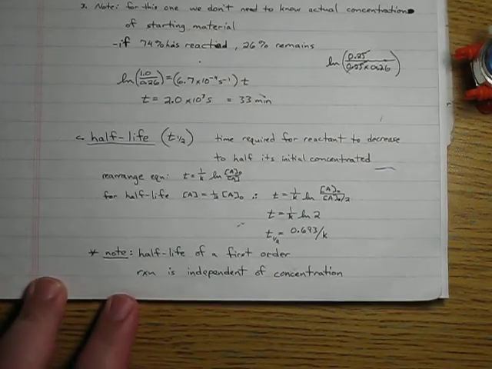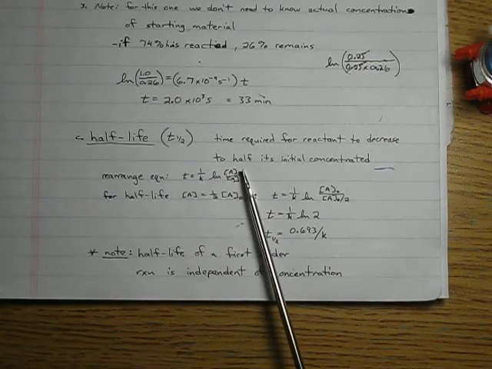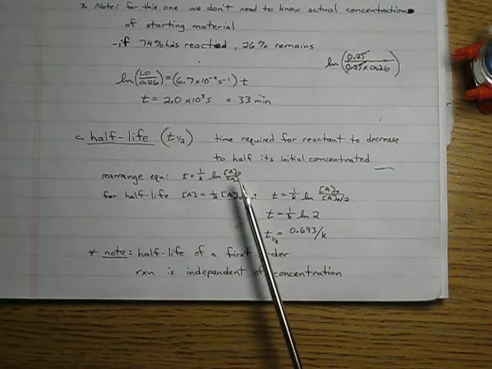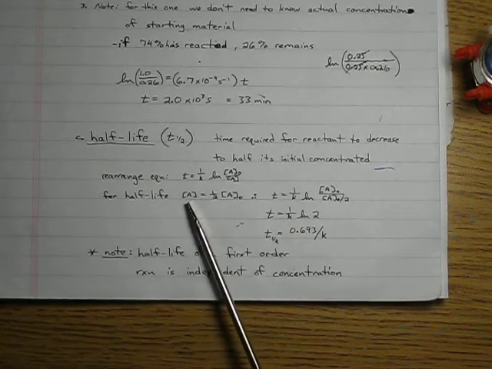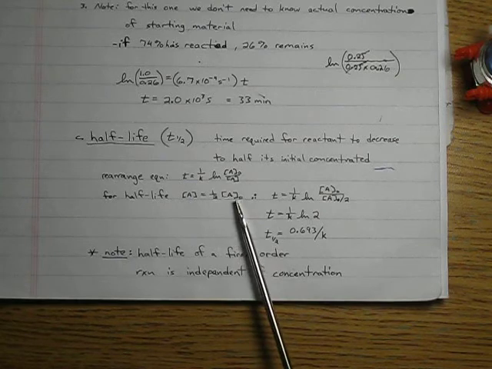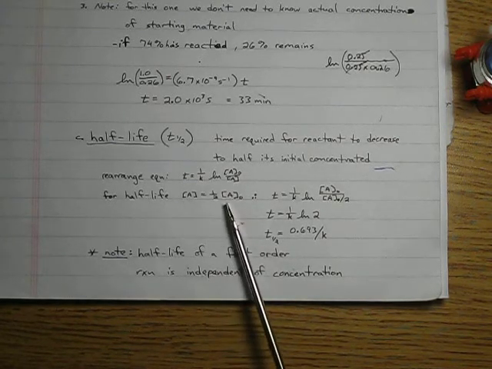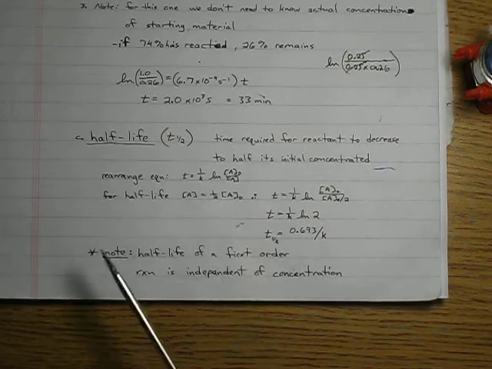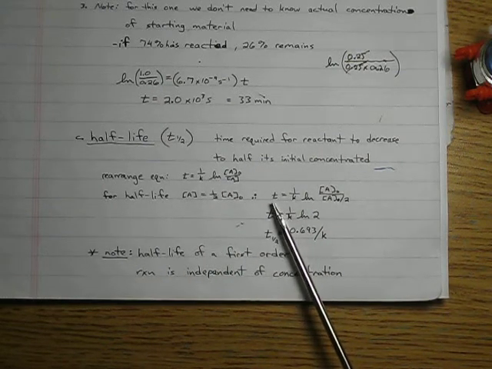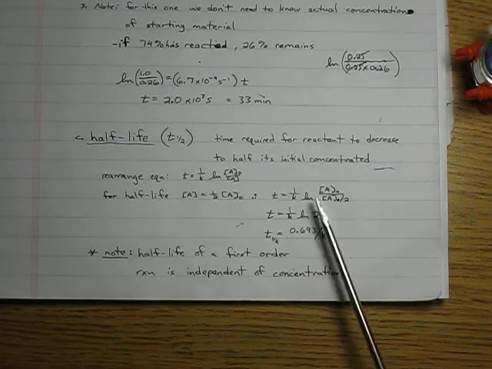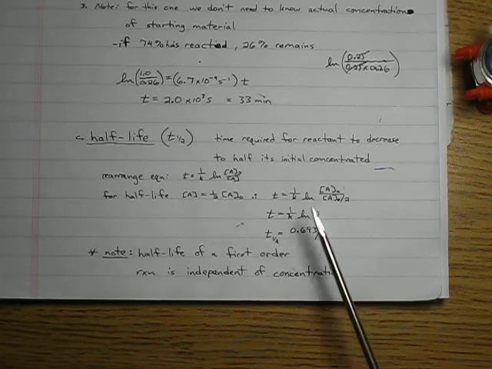And when we do that, we find t equals 1/k natural log of concentration of A naught divided by concentration of A. But since we're dealing with half-lives, the concentration of A is 1/2 the concentration of A naught. The definition of a half-life: the initial concentration has dropped to 1/2 of its original value, which means t equals 1 over k times the natural log of concentration of A naught divided by concentration of A naught over 2.